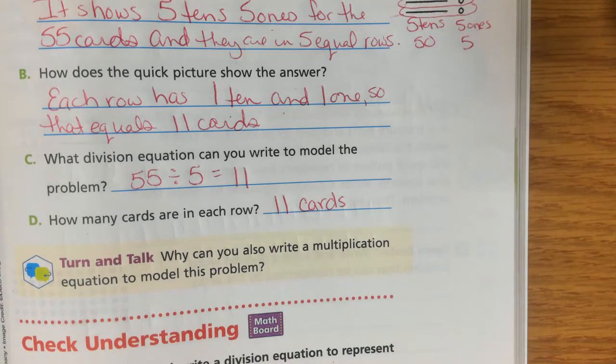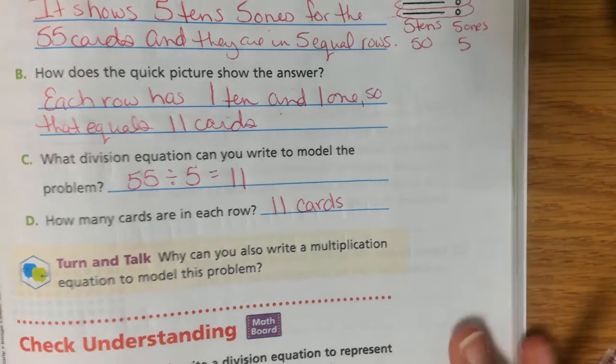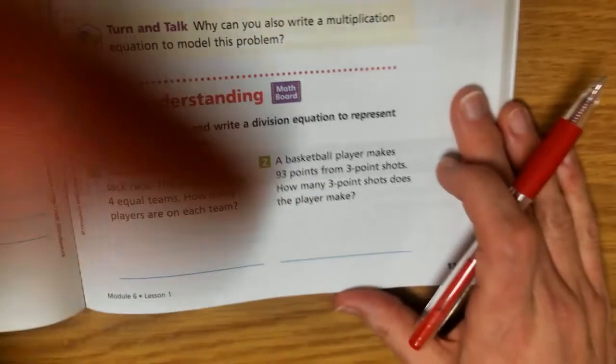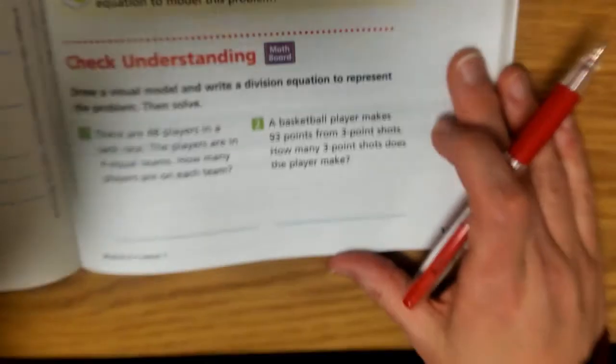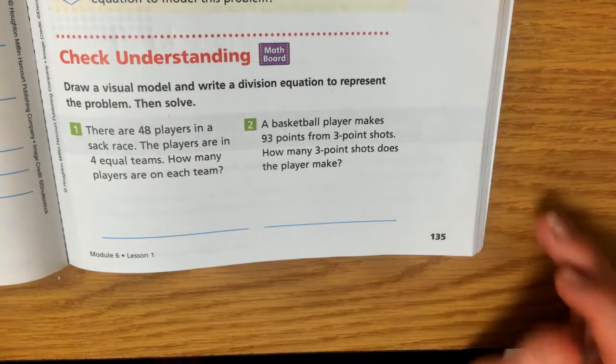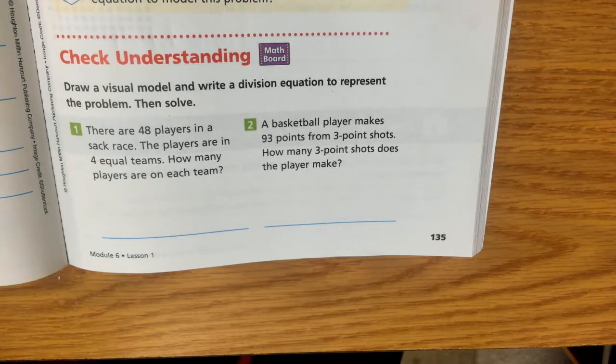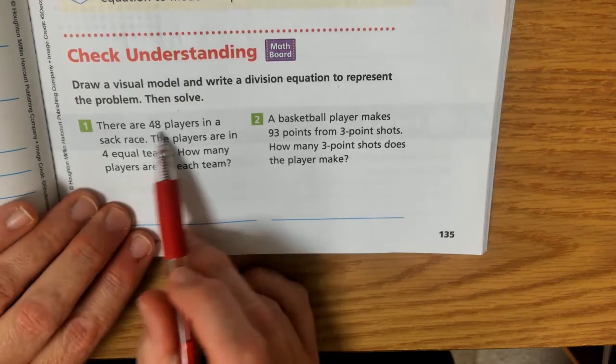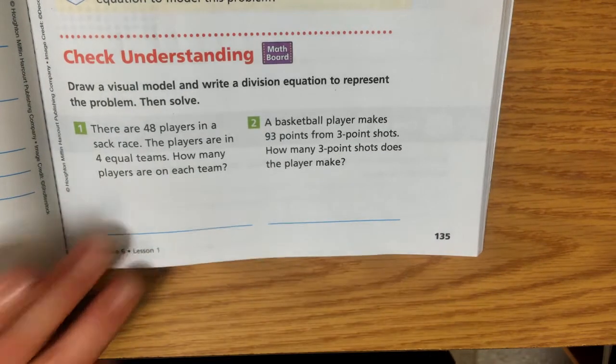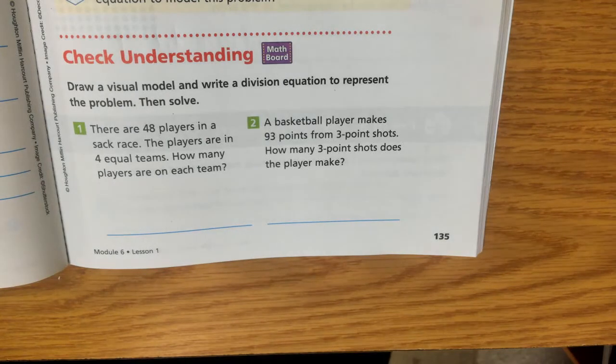Nice work. So now let's check our understanding. We're going to first draw a visual model and then write a division equation to represent the problem and solve. So there are 48 players in a sack race. The players are in 4 equal teams. How many players are on each team?